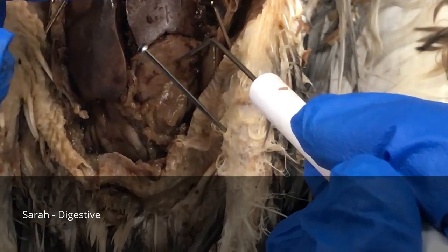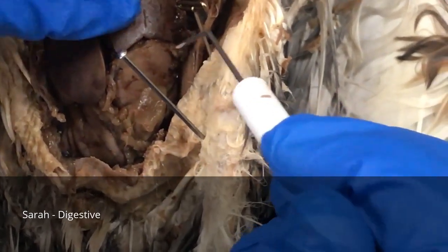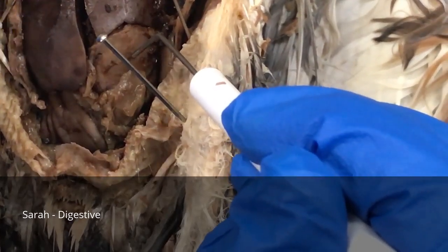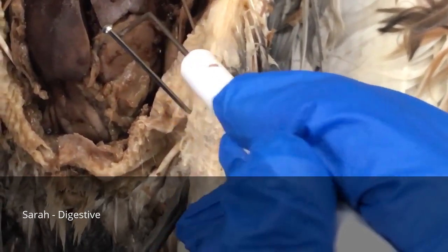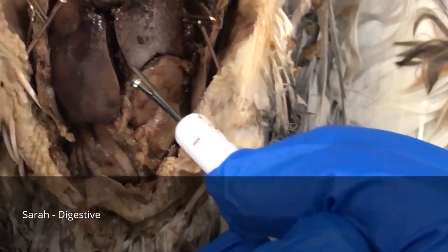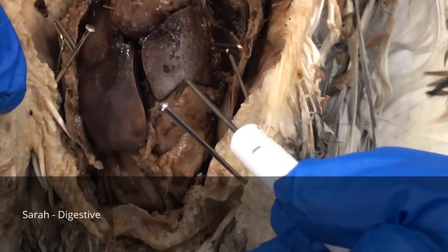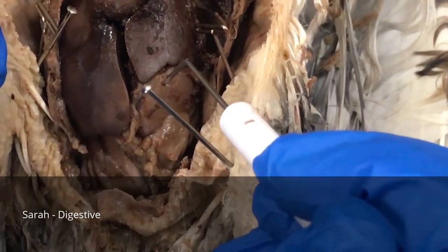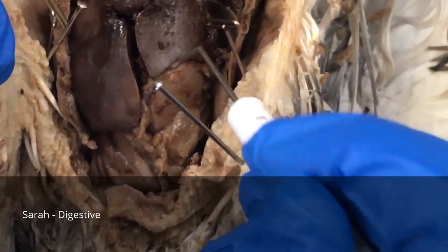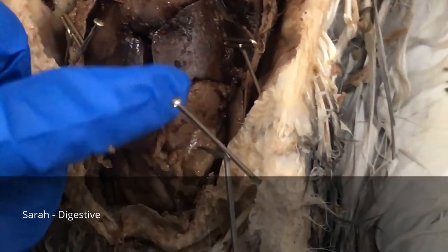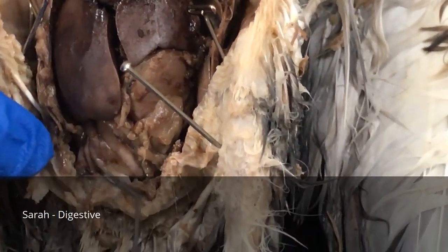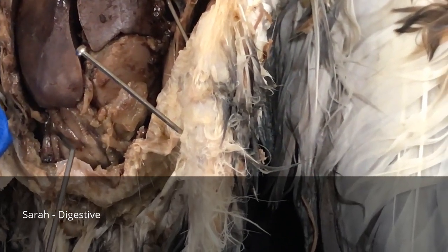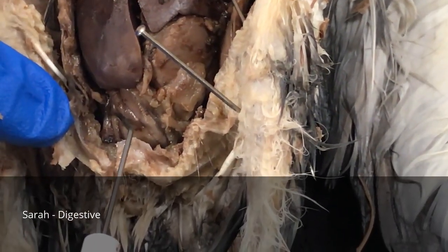The gizzard is lined with a rough keratin-like layer called koilin, and if I touch it, it's really, really hard. This is done for mechanical digestion, and sometimes it contains grit, which is small stones that pigeons pick up, and the stones help grind the food together so it can be further broken down mechanically after it's been chemically digested. And then after that, it goes through the intestines, which is down here, and in the intestines is where we get our nutrient absorption after the mechanical and the chemical digestion.